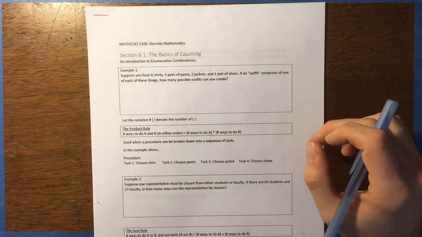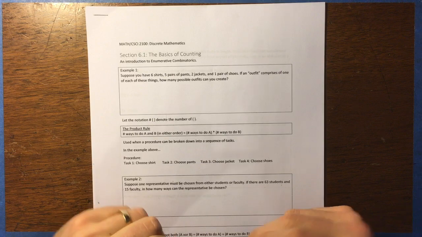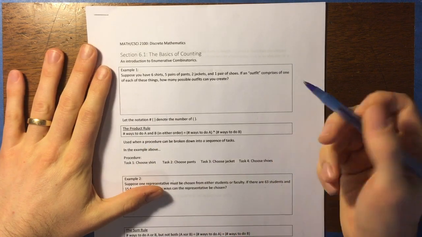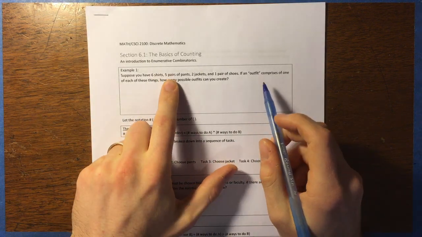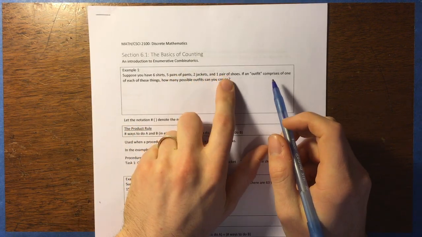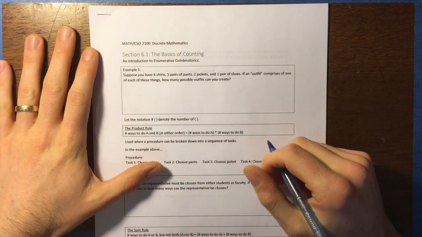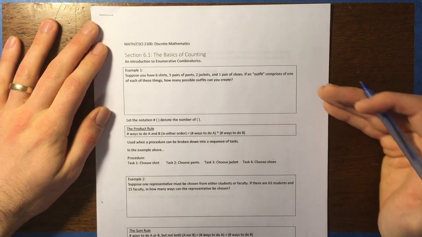So our first example here is to do with outfits. Suppose you have 6 shirts, 5 pairs of pants, 2 jackets, and 1 pair of shoes. If an outfit comprises one of each of these things, so 1 shirt, 1 pair of pants, 1 of the 2 jackets, and then your shoes, how many possible outfits can you create? For this example, we have to use one of the basic rules of counting called the product rule.